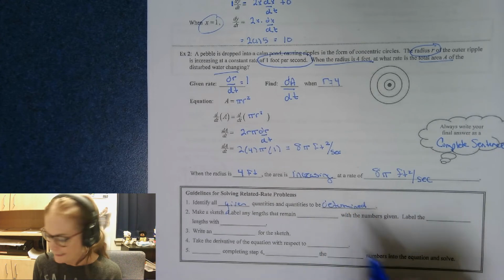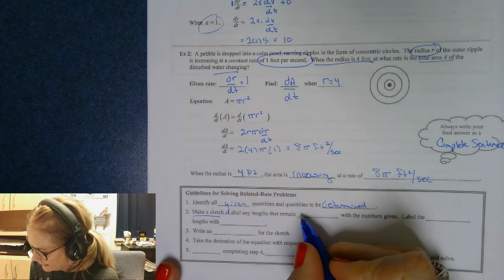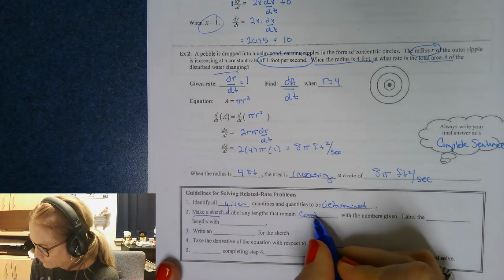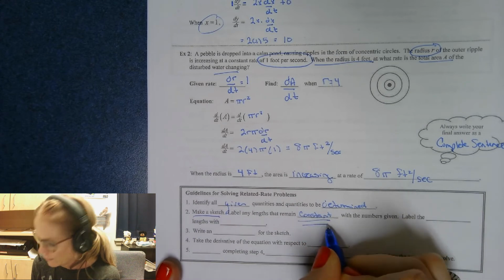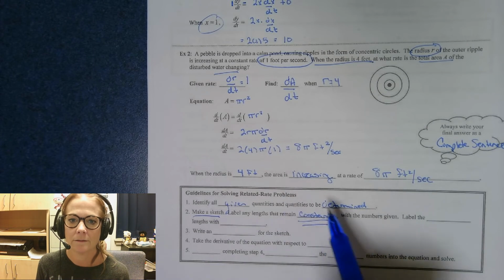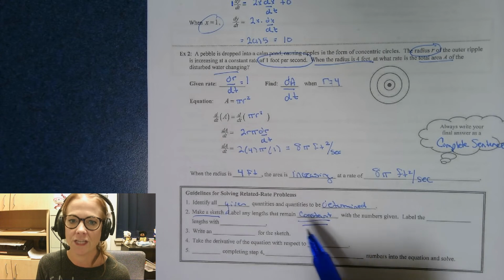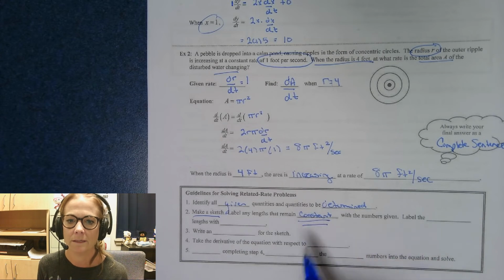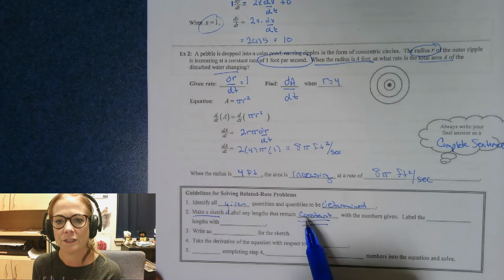Label any links, make a sketch, and label any links that remain constant. Okay, this is important. When you have something that's constant, calculus is going to differentiate that to 0. As always, constants aren't changing, and calculus is all about change. So if you have something that's constant, keep that in mind. That'll differentiate to 0.